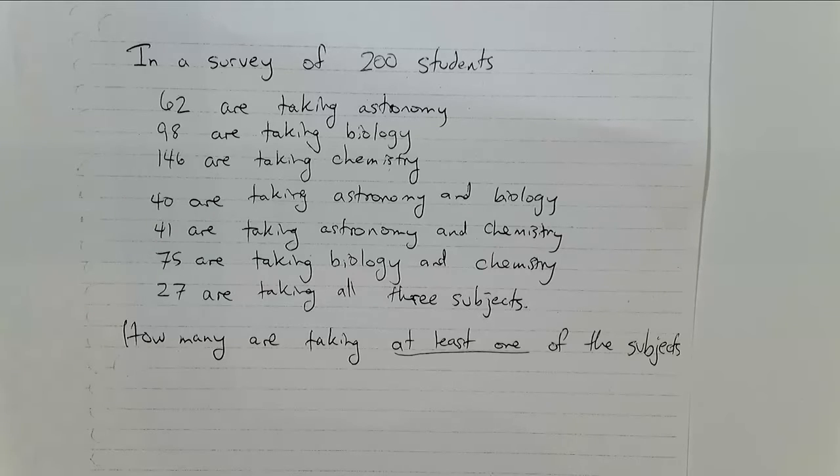And 27 are taking all three subjects. And then you're asked to compute how many people are taking at least one of the subjects.